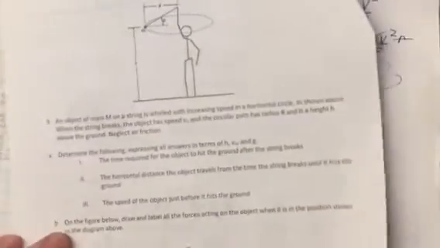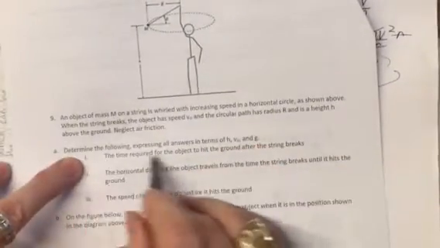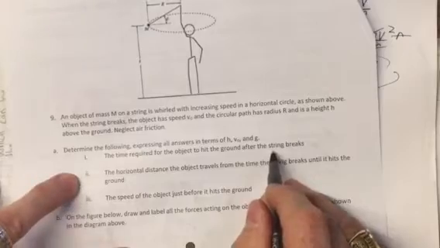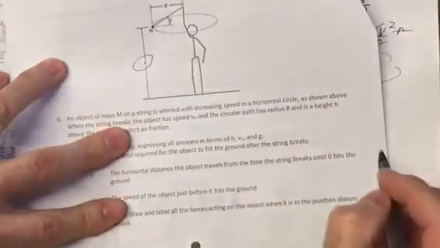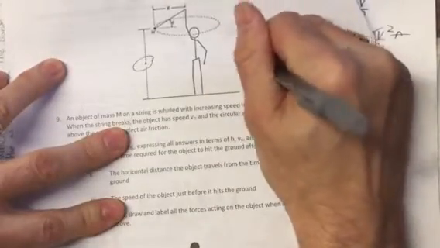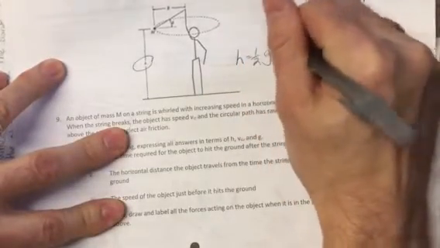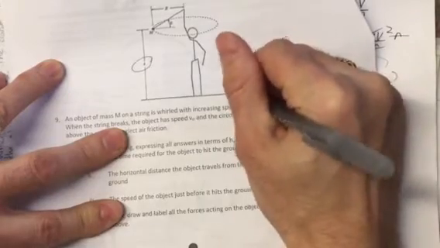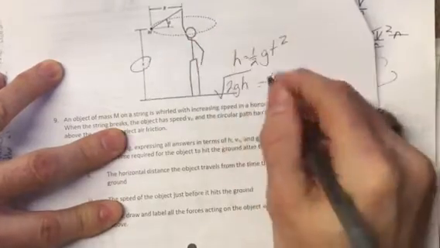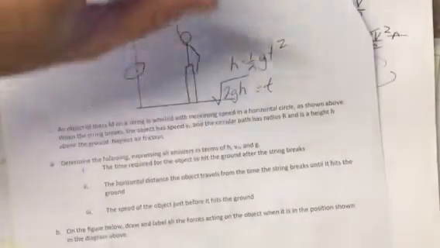All right, so now we've got a horizontal circle, and wow. The time required for the object to hit the ground after the string breaks. That's just like what we just did, right? Except now we've got h, right? So h would equal 1/2 g t squared. So time is equal to the square root of 2h over g when we rearrange that for time.